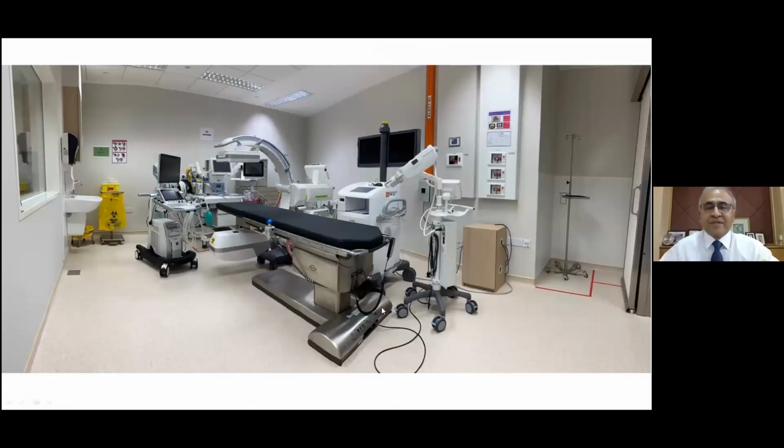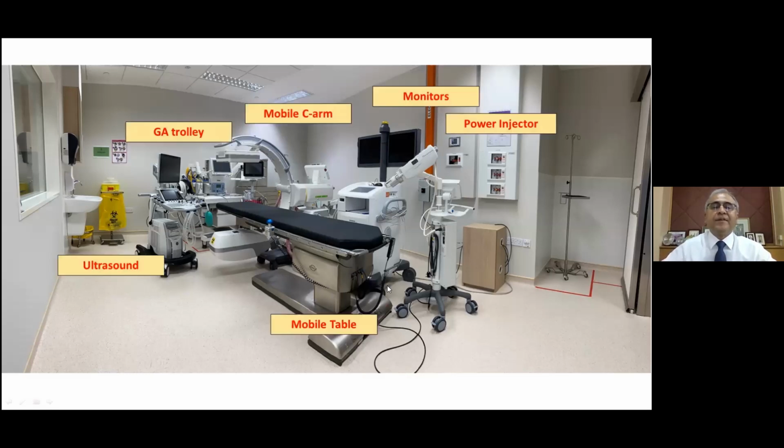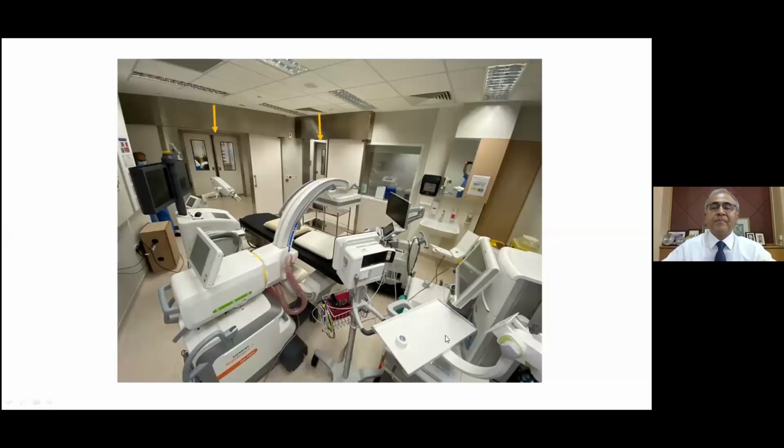As regarding the room itself, as you can see, it is pretty much threadbare. You notice there's nothing on the walls, there are no cupboards, nothing except for the equipment that you need, and that typically will be the C-arm. That's here, the mobile table, you need the monitors, you need the pressure injector if you're doing an angio study, and GA trolley if the patient needs general anesthesia, and the ultrasound equipment by the side to aid in getting vascular access. And that's what the room looks like from the back end.